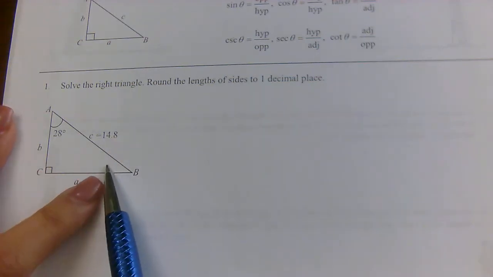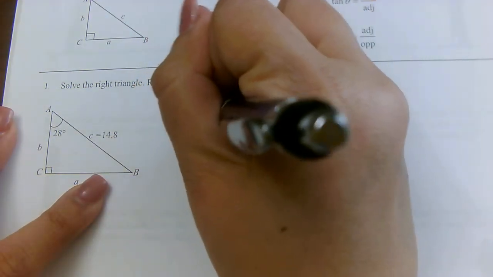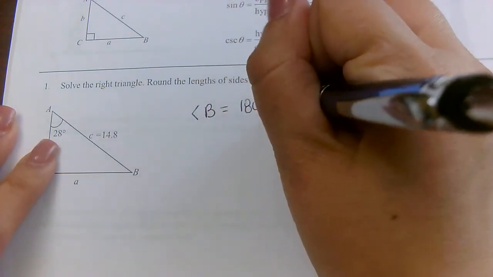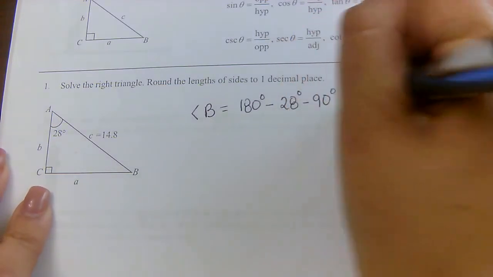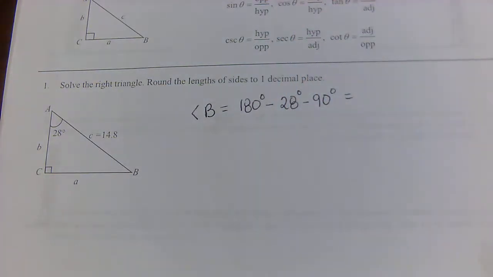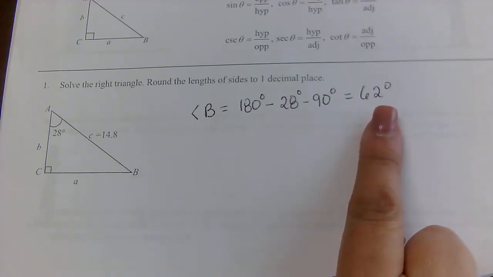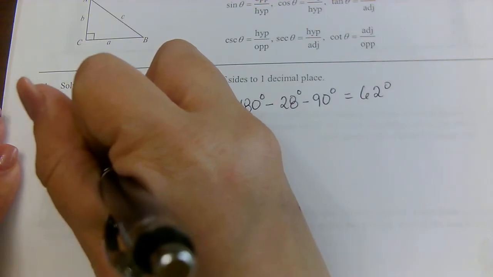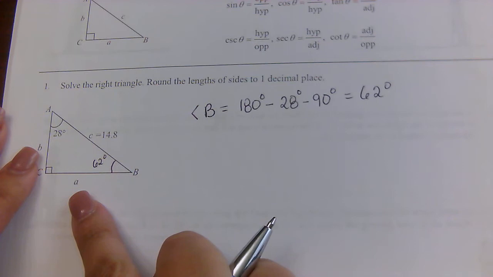So we can easily find angle B. So I'm going to start with that. I'm going to say angle B is equal to 180 degrees minus 28 degrees minus angle C, which is 90 degrees. Use your calculator to solve that, and you should get 62 degrees. So angle B is going to be 62 degrees. Okay, I'm going to go ahead and label that here, just like that. Okay, now we need to find sides a and b.